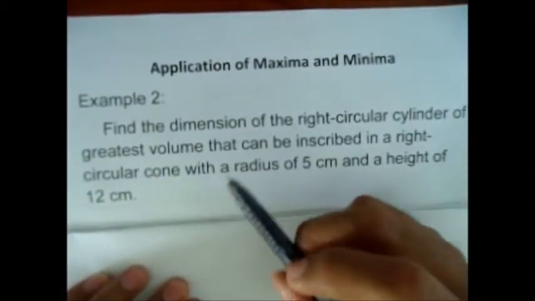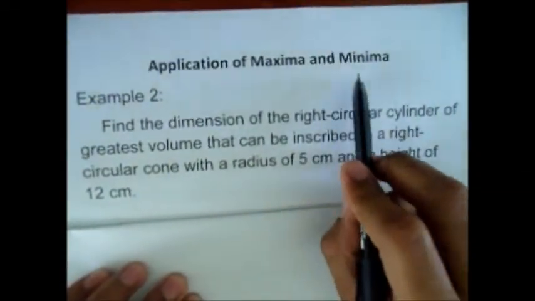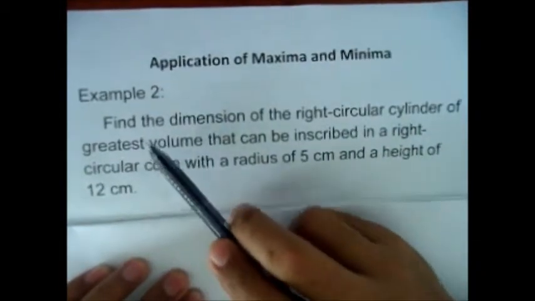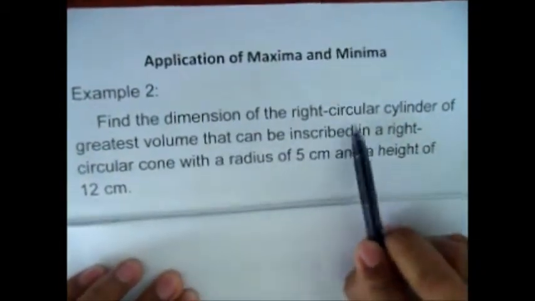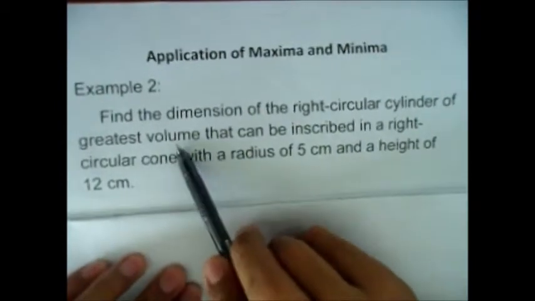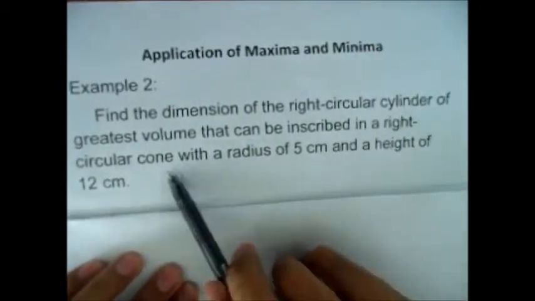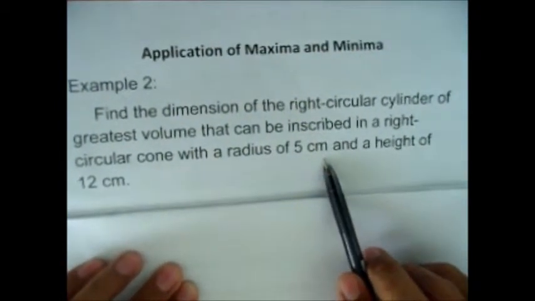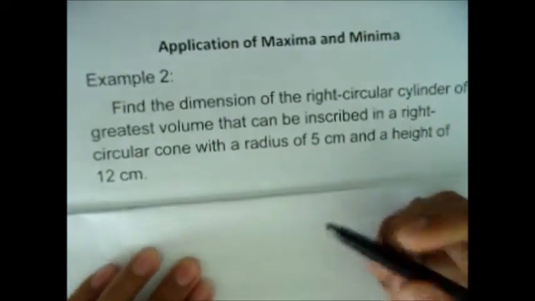Here's the second example of application of maxima and minima. Here's the problem. Find the dimensions of the right circular cylinder of greatest volume that can be inscribed in a right circular cone with a radius of 5 cm and a height of 12 cm.